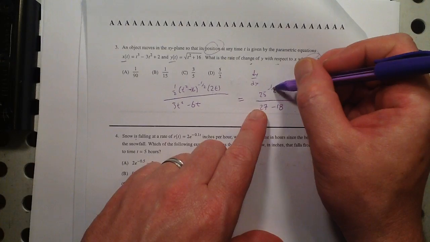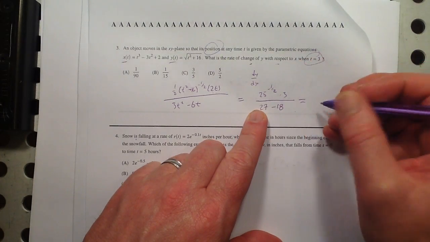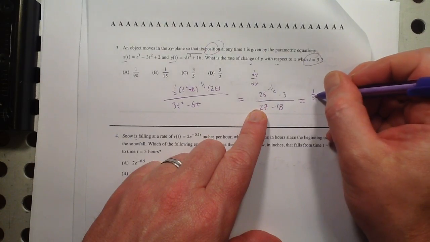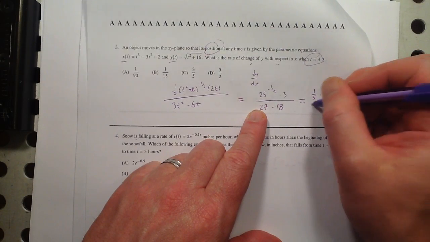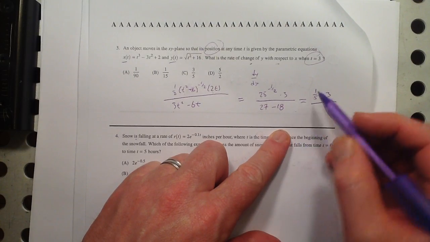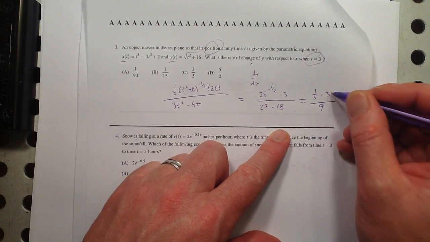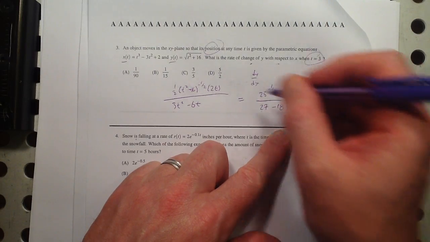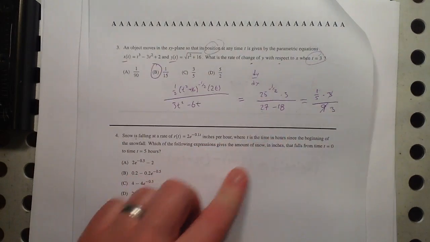25 to the negative 1/2. The 1/2 power means square root. Square root of 25 is 5. The negative sign flips it over to 1/5. Told you need to know how to do this stuff without a calculator. Not kidding. 27 minus 18 is 9. Those reduce. It's 3. 1/5 over 3 is 1/15. That's answer choice B.